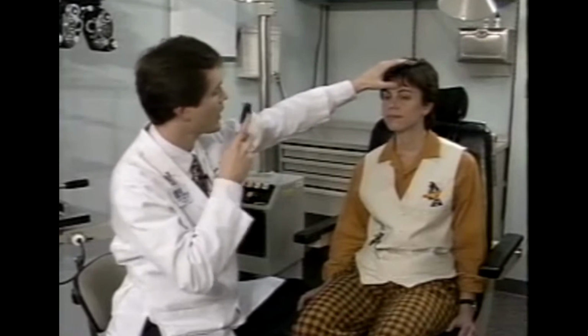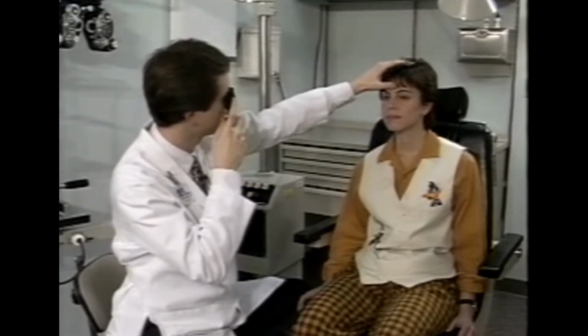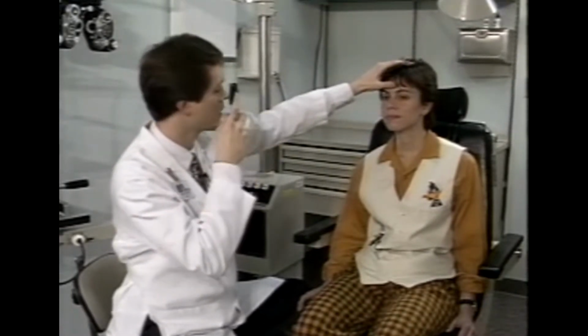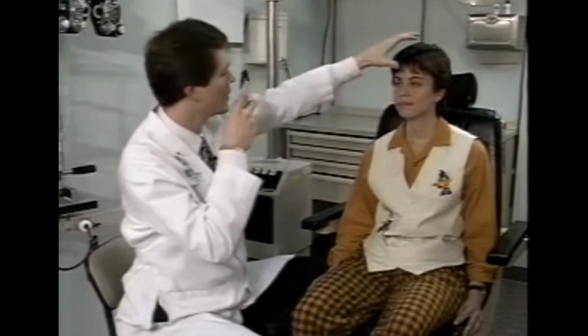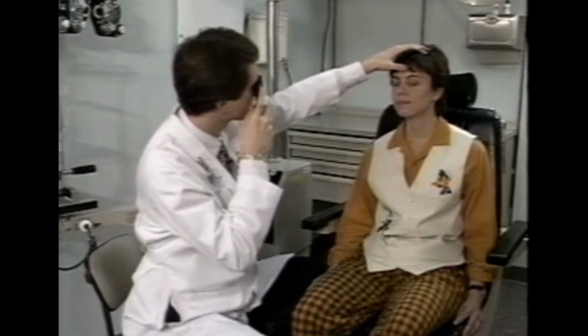I prefer to put my hand on my patient's forehead, both to stabilize their head and prevent me from bumping into them as I move closer. Next, move slowly closer to your patient's eye, keeping your red reflex directly in the center.